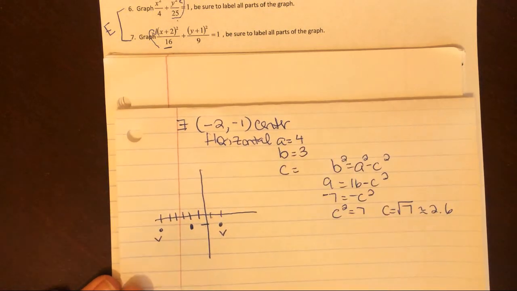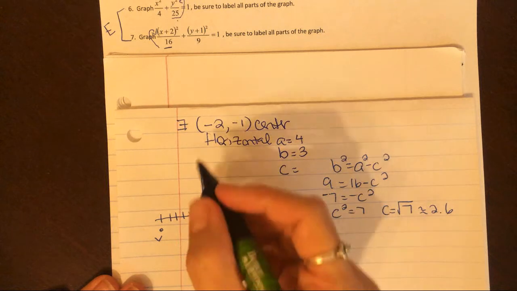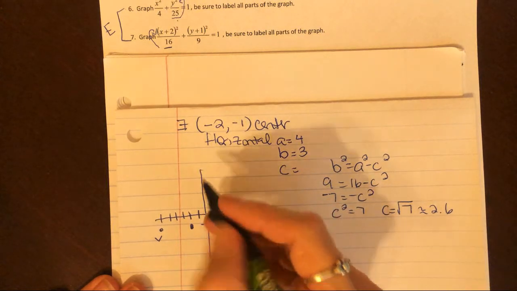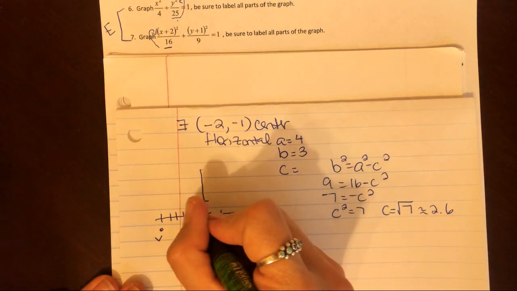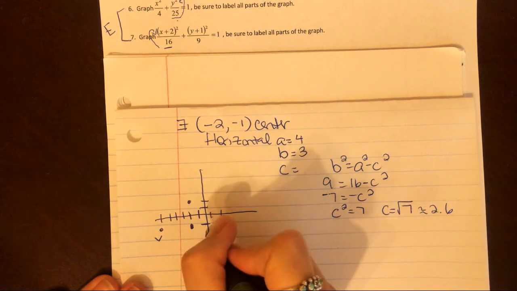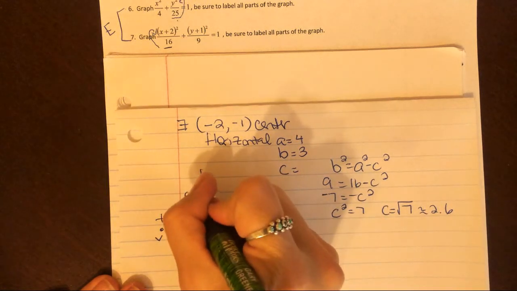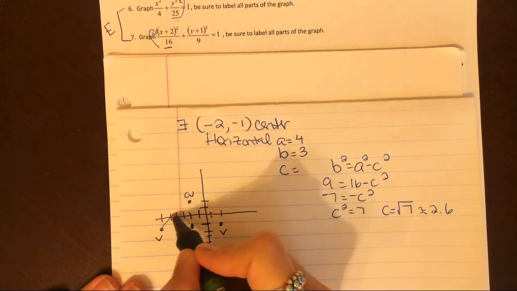is my second vertex. From the center, I'm going to go the opposite direction 3. So I'm going to go 1, 2, 3. So I have a co-vertex right there at negative 2, positive 2. I'm going to go down 3. 1, 2, 3. There's my second co-vertex. I'm going to play connect the dots.